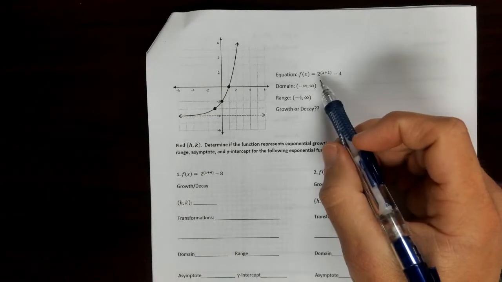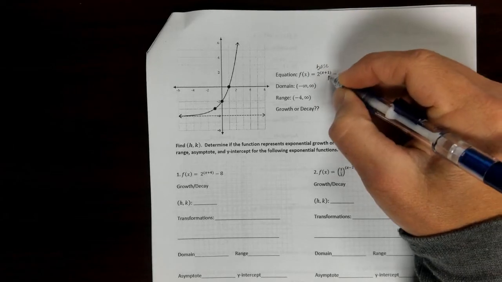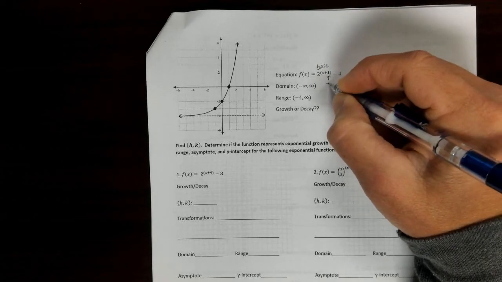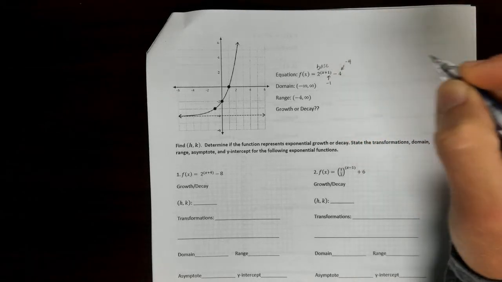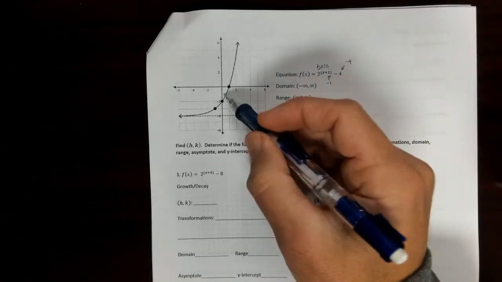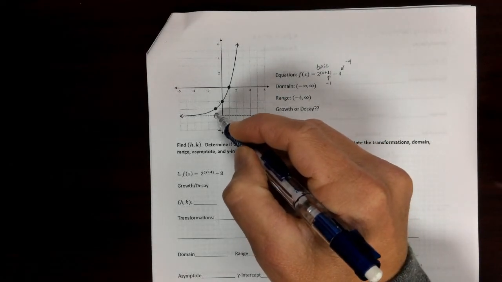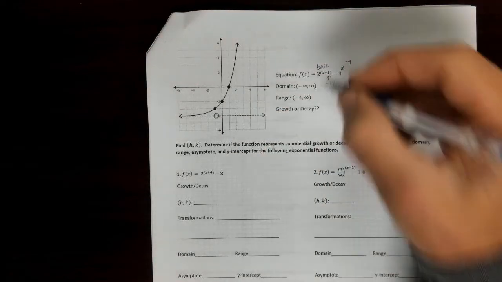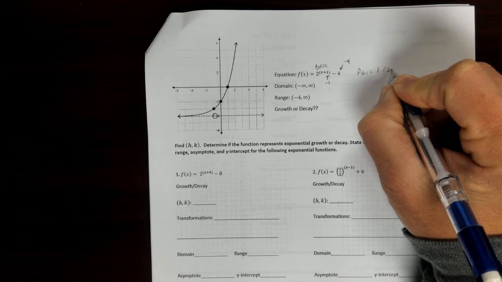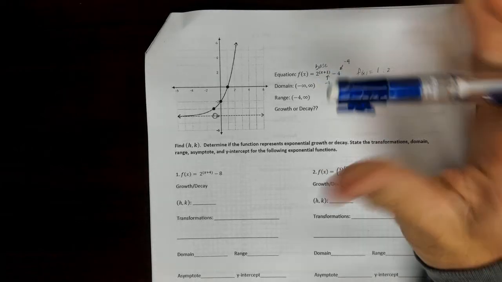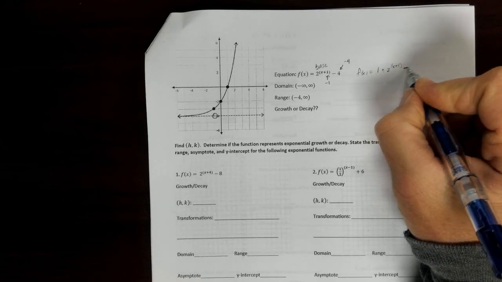Looking at this equation right here, I've got 2, which is the base. I've got an h value of -1, and I've got a k value of -4. You can see that we went down 4 units, and we went over 1 unit. This was our initial starting point. Now I'm going to rewrite this as f of x equals 1 times 2 raised to the x plus 1, minus 4.